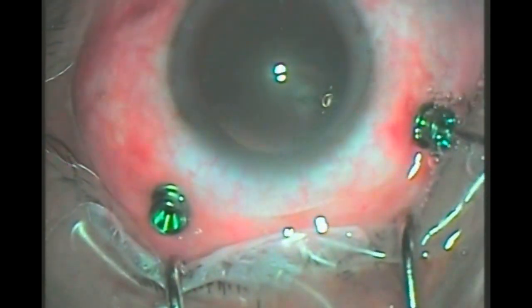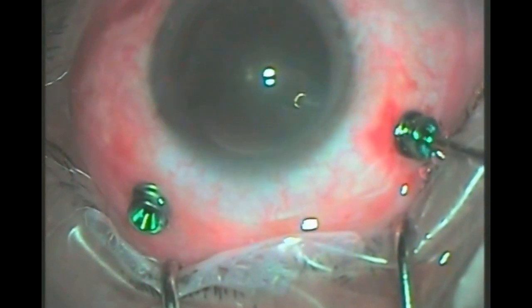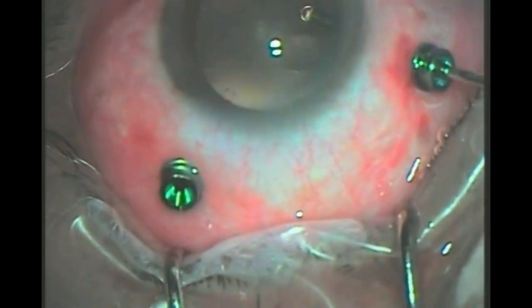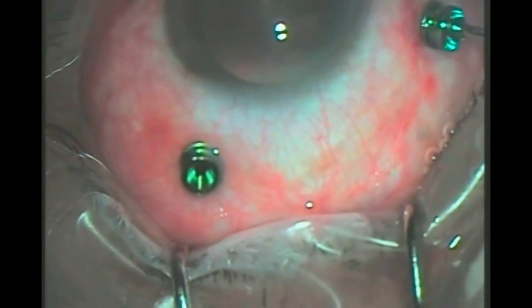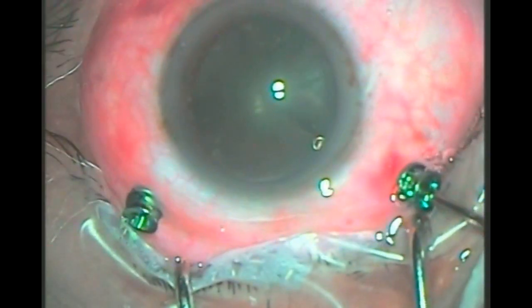With direct visualization, the anterior vitreous can be cut with the vitreous cutter under standard setting. As the surgeon cuts the bubble-stained anterior vitreous, the vitreous strands can be seen moving, which confirms adequate clearance of the vitreous layer without the fear of lens touch.